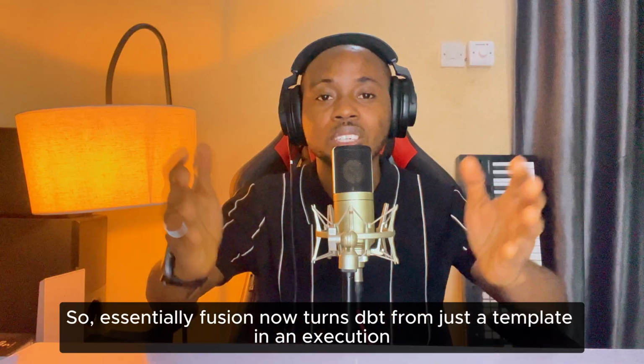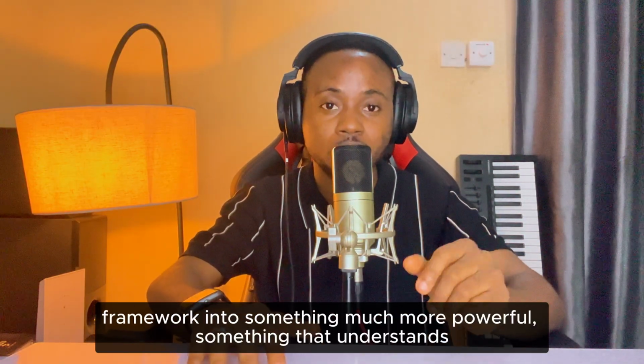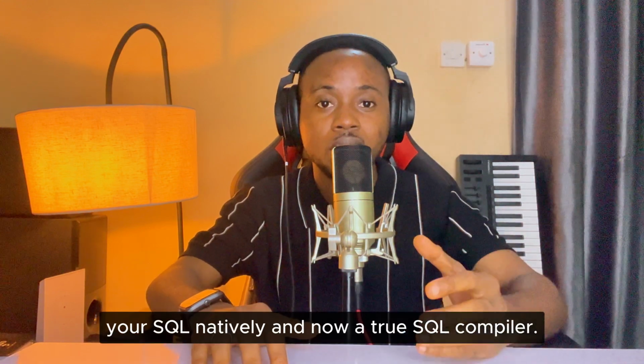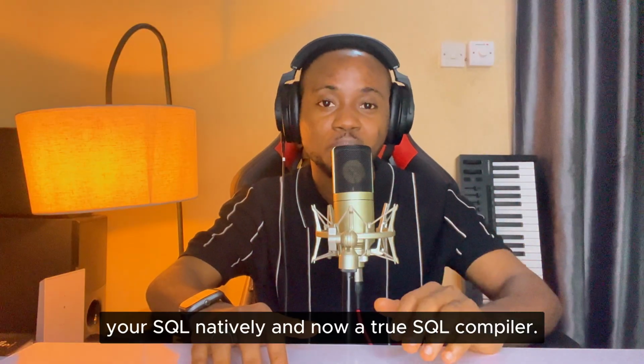So essentially, Fusion now turns dbt from just a templating and execution framework into something much more powerful, something that understands your SQL natively, and is now a true SQL compiler.